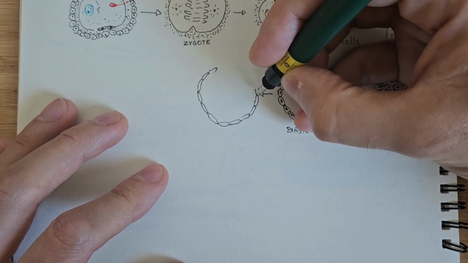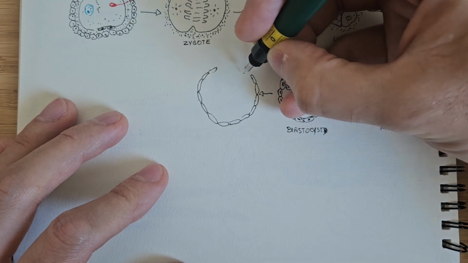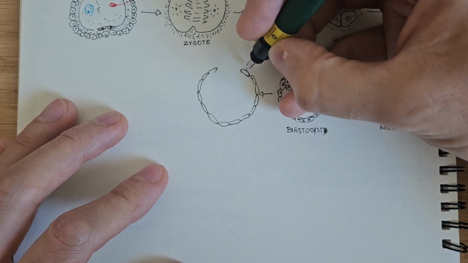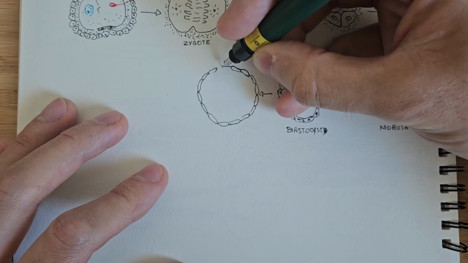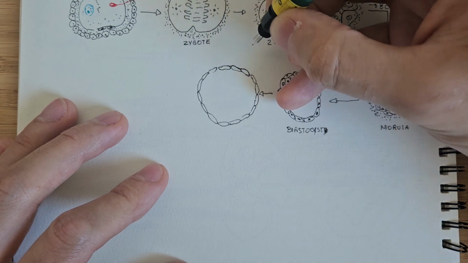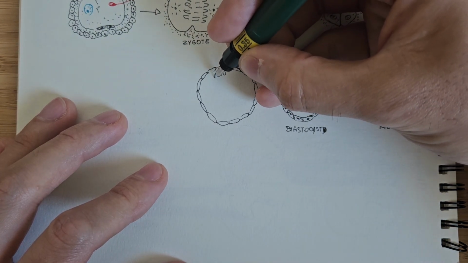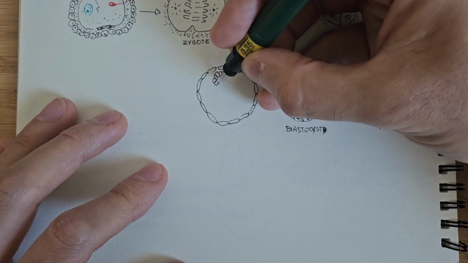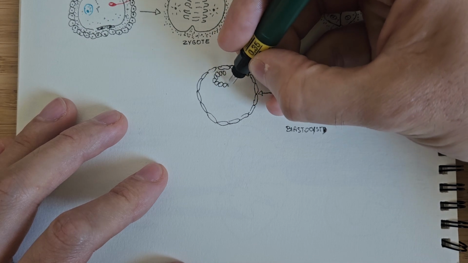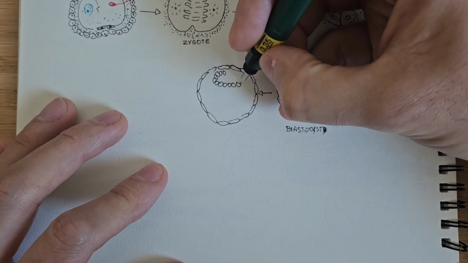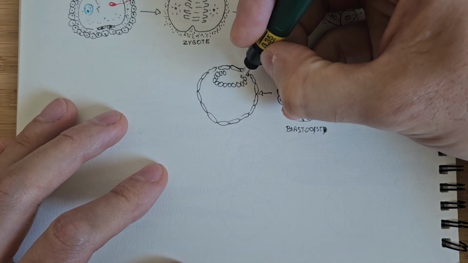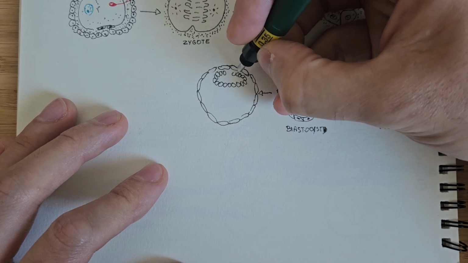I hope it's not too oval, more circle. Okay, so we have this structure here.